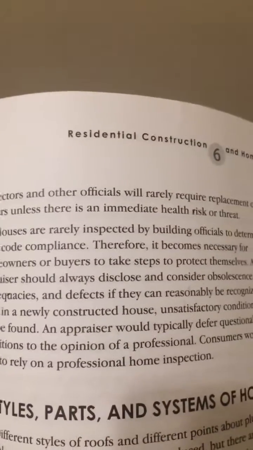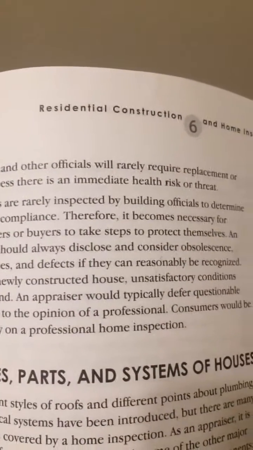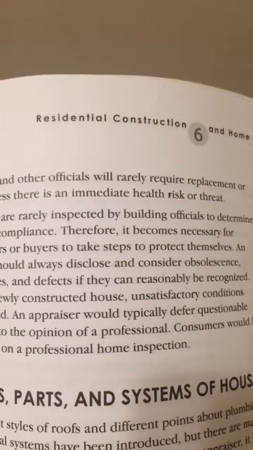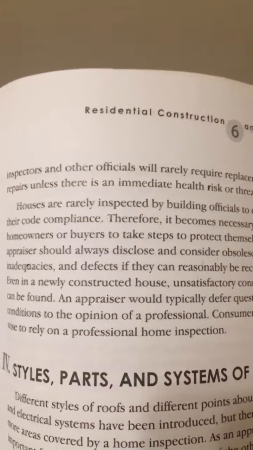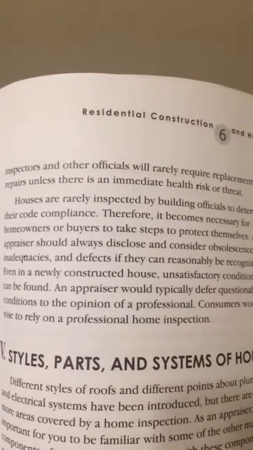Inspectors and other officials will rarely require replacement or repairs unless there is an immediate health risk or threat. Houses are rarely inspected by building officials to determine their code compliance. Therefore, it becomes necessary for homeowners or buyers to take steps to protect themselves.